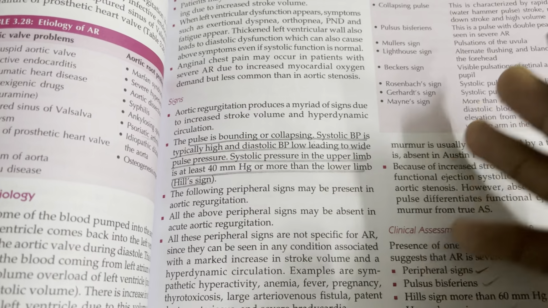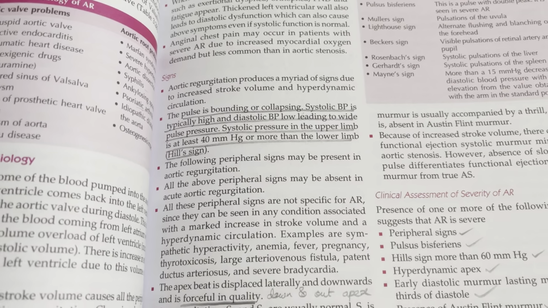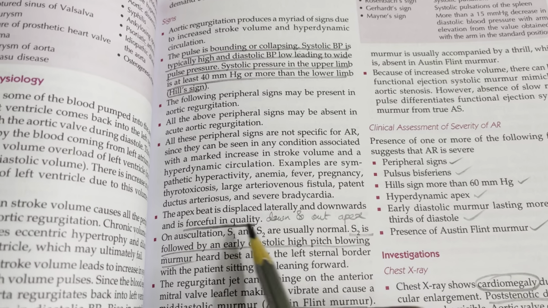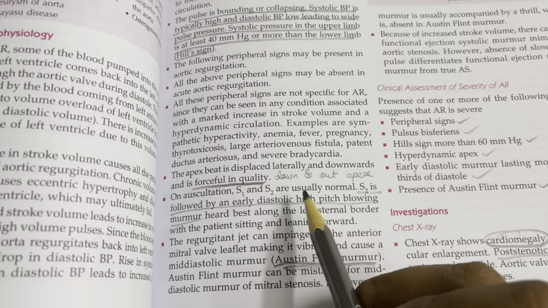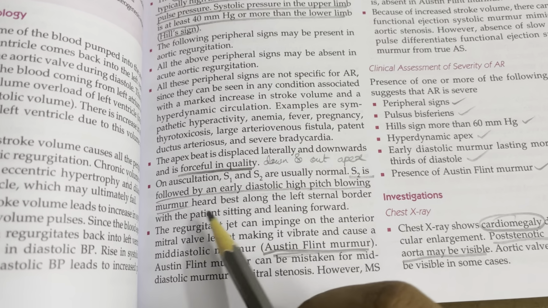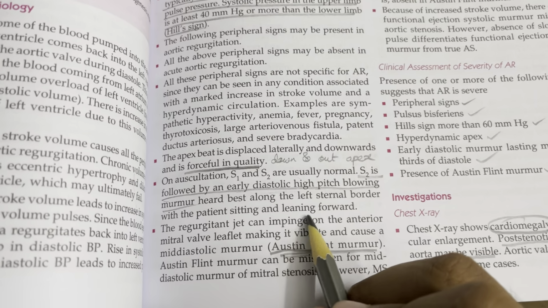Okay, so there is wide pulse pressure. Systolic BP in the upper limb is at least 40 mmHg higher than in the lower limb, which is Hill's sign. Okay, peripheral signs may be present. You'll have a down and out apex, which is forceful in quality. Okay, S1, S2 are normal. S2 is followed by an early diastolic, high-pitched blowing murmur. It is heard along the left sternal border when the patient is sitting and leaning forward.